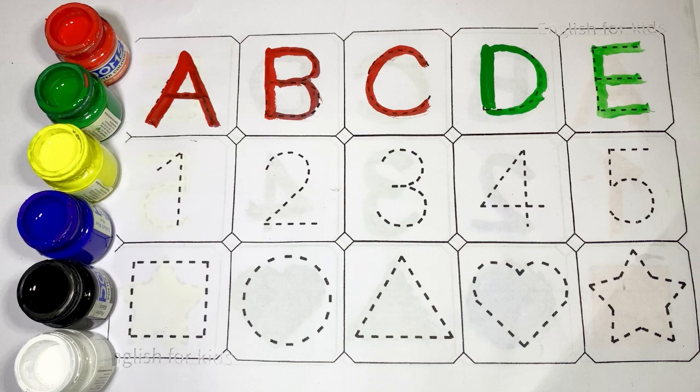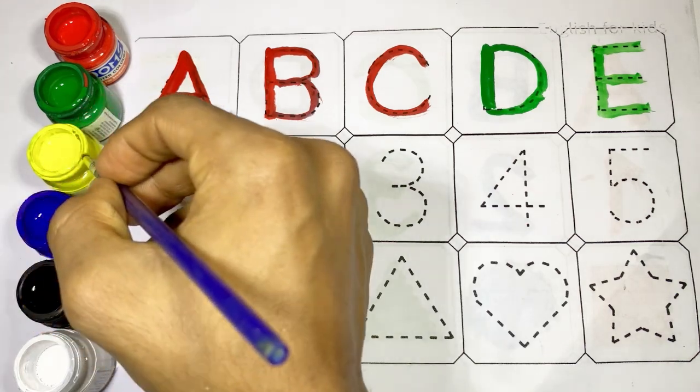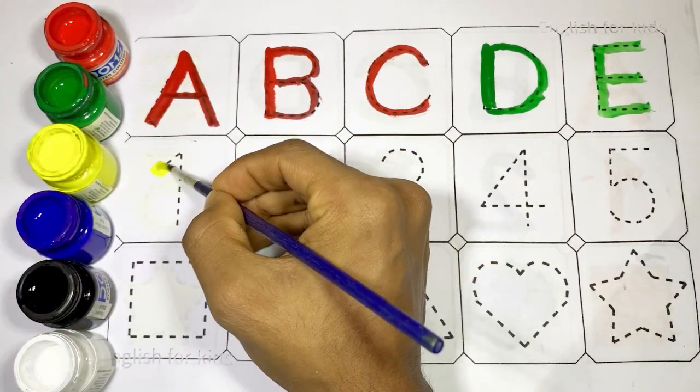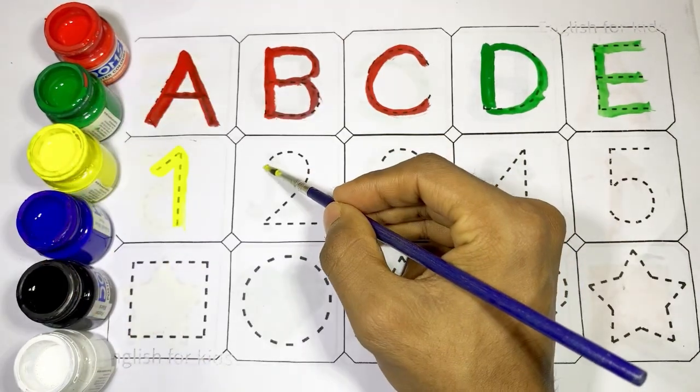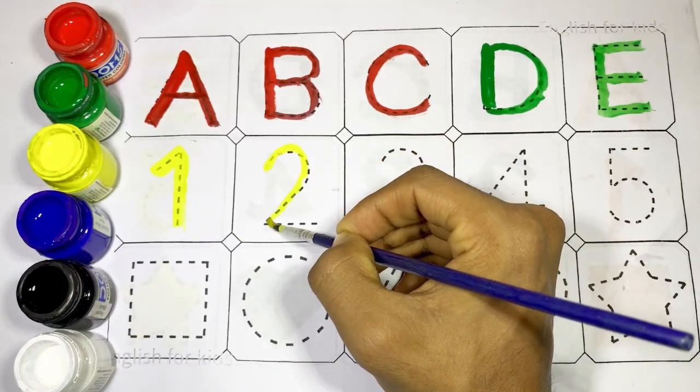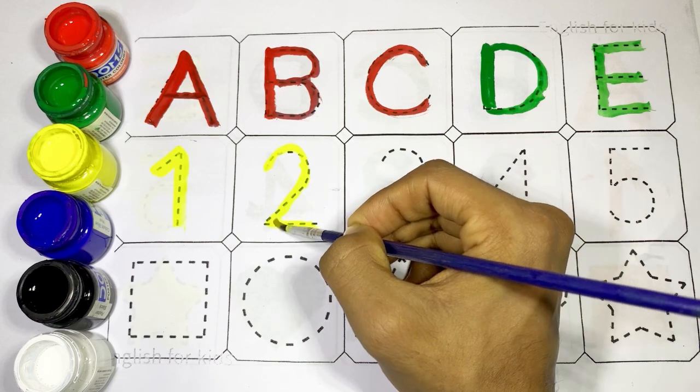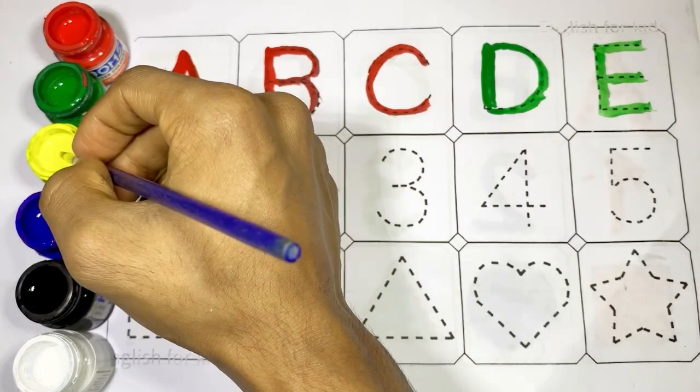Kids, next numbers, and first draw 1. The numbers of 1, and use yellow color. O-N-E, 1. Kids, again use yellow color and draw 2. T-W-O, 2. Kids, again use yellow color and draw 3.